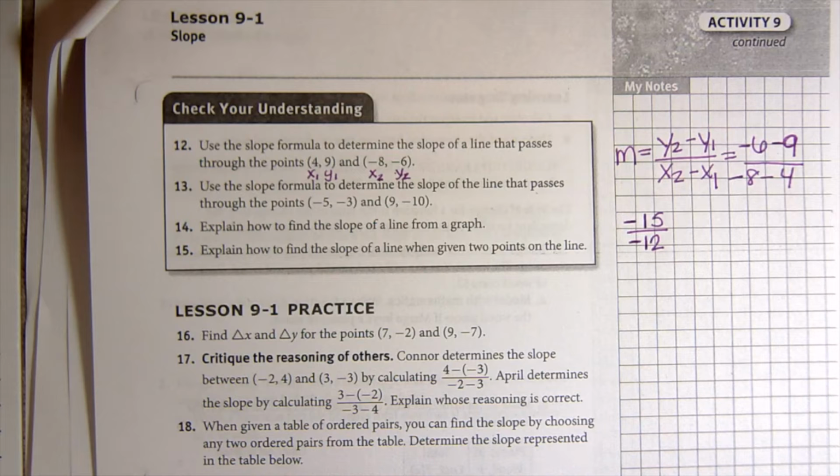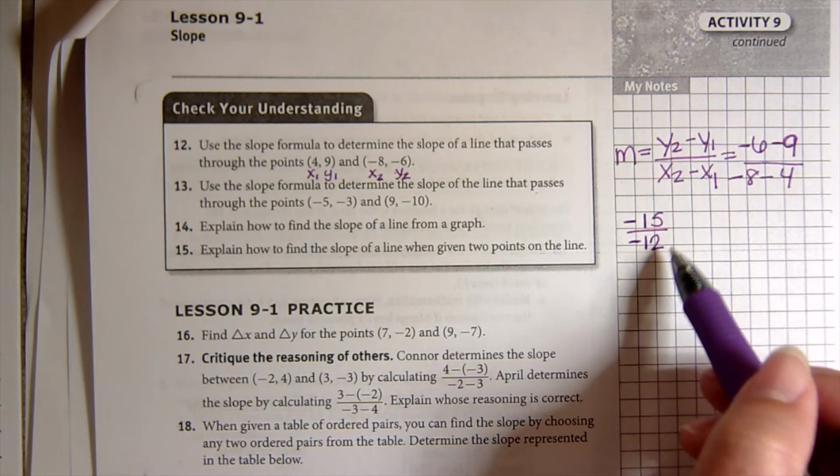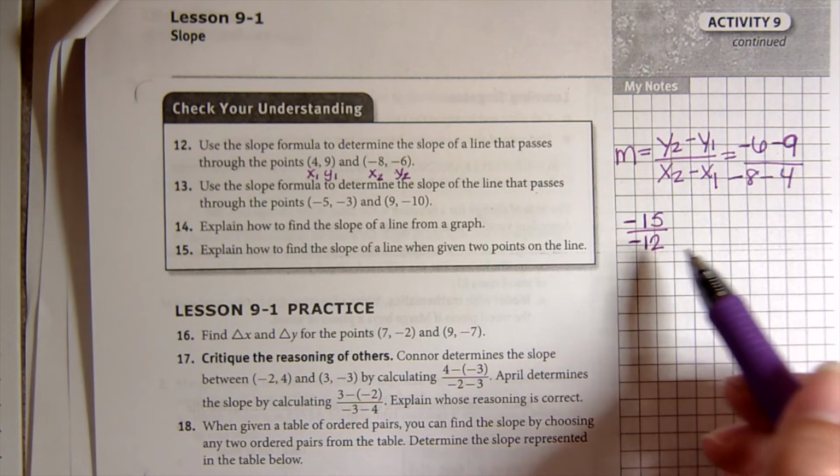No, a ratio is comparing two things. It cannot be turned into a decimal. Can it be turned into a mixed number? No, it is a ratio that is comparing two things. It cannot be a decimal. It cannot be a mixed number. So it's either going to be a fraction or a whole number with the understood 1 as the denominator of the fraction. So simplify negative 15 over negative 12 just by reducing it.